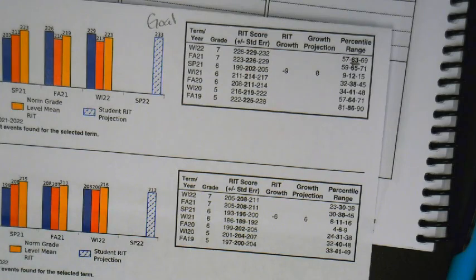Listen. If you're in the 50s and the 60s, you're in a great position. If you're in the 40s, you're almost getting there. We're going to try to improve your percentile each year.